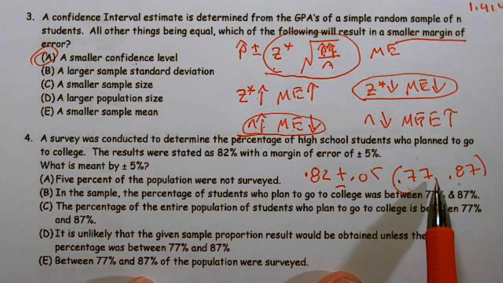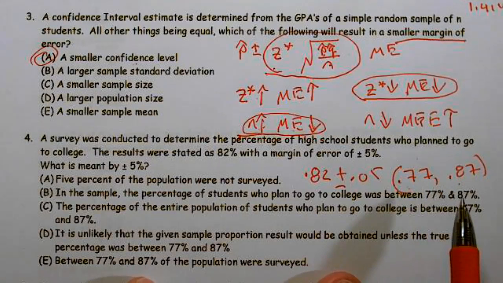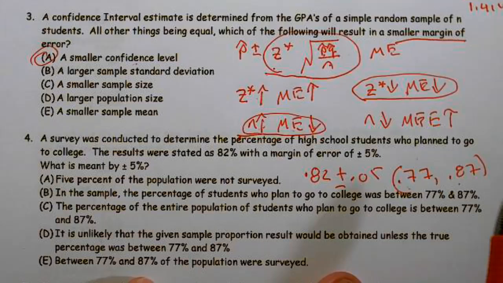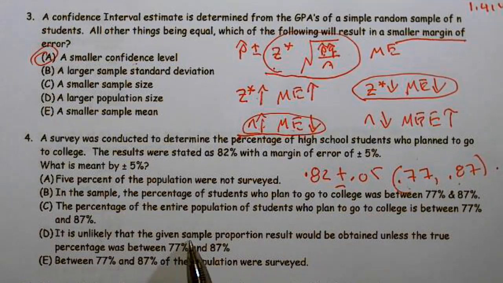So 77.1, really plausible. 86.999, really plausible. 87.01 is outside, not plausible. All right. So it is unlikely that the given sample proportion result would be obtained unless the true percentage was between these values.